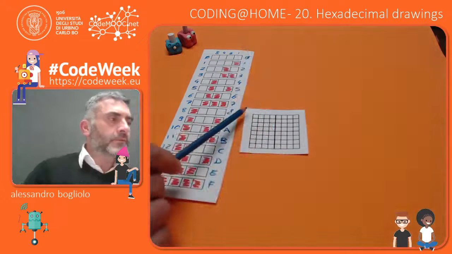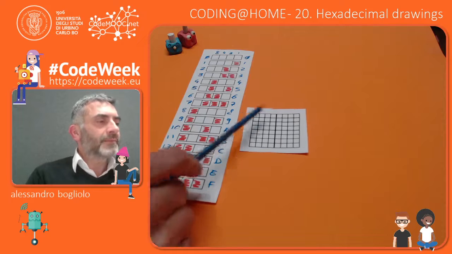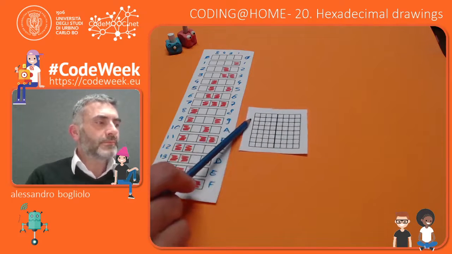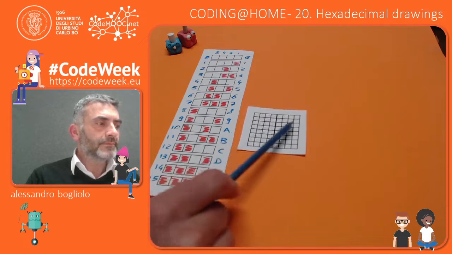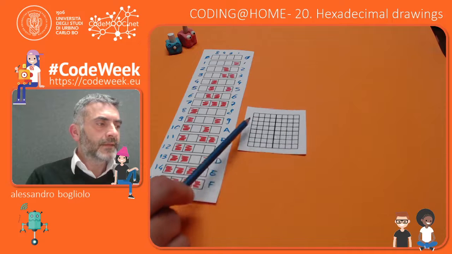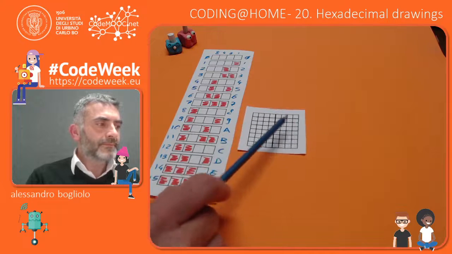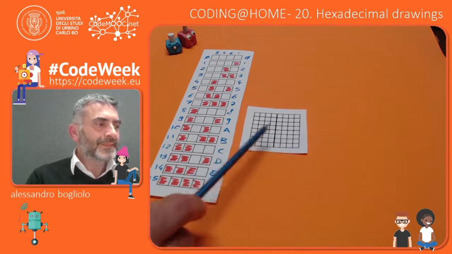Okay. So first row, left. F. Right. F. Second row. 6. 1. Third row. 6. 4. Fourth row. 7. C. Fifth row. 6. 4.